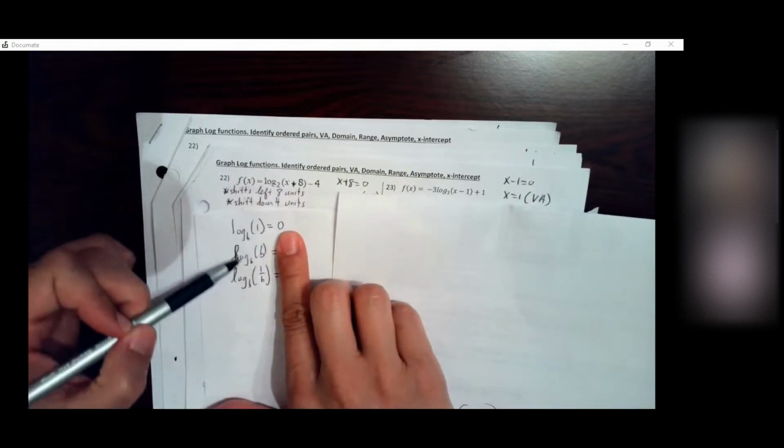If I have log base b of 1, that's going to be equal to 0. If I have log base b of b, that's equal to 1. If I have log base b of 1/b, that's equal to -1. And if you just know these three things, you can figure out the other side because you can ask yourself, b raised to what power is equal to 1? You know it's going to be 0. B raised to what power equals b? You know it's 1. B raised to what power equals 1/b must be -1.